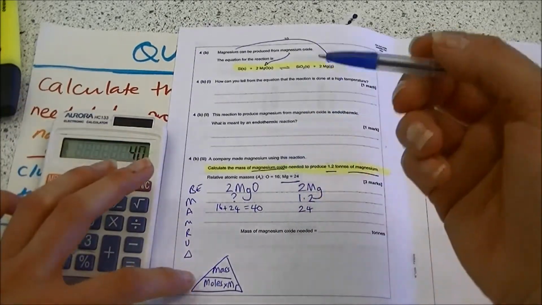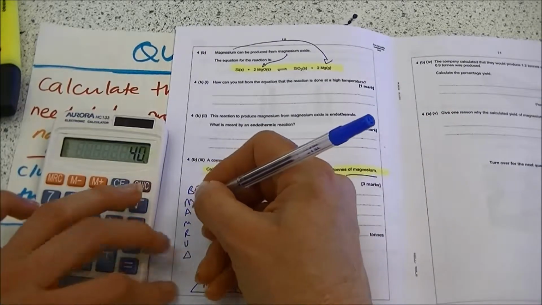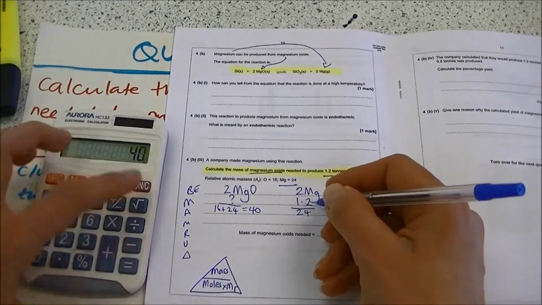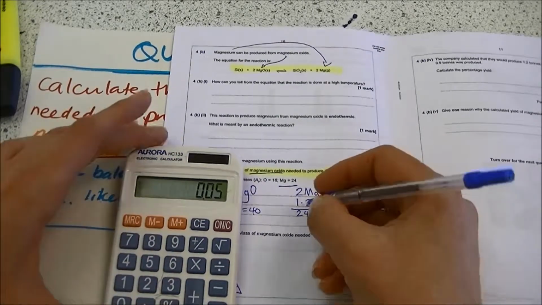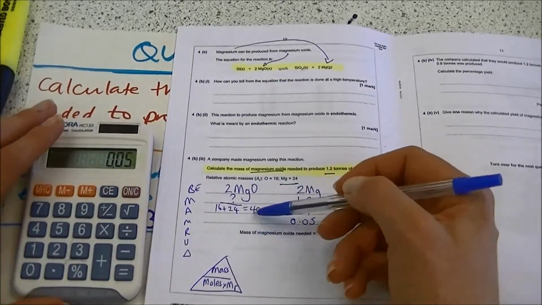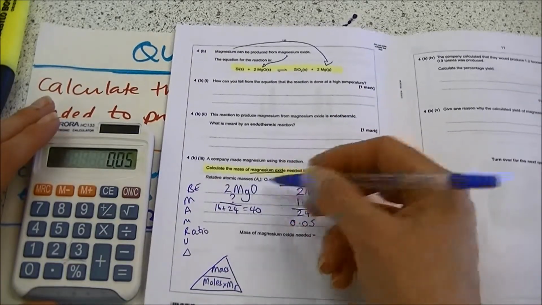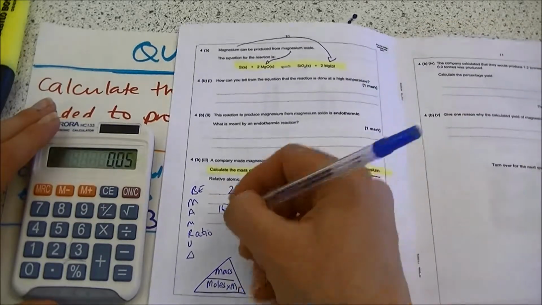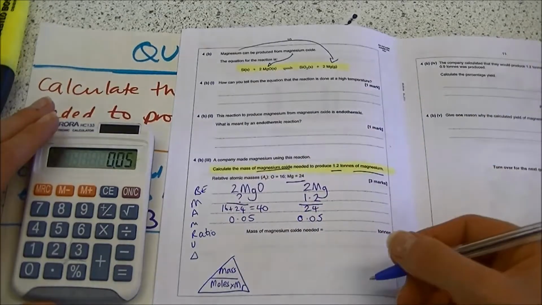Right, we've got the mass, we've got the atomic mass. We next need to calculate the number of moles. To get moles we do mass divided by atomic mass, and we can't do it here, we haven't got enough numbers yet, but we can do it here. So 1.2 divided by 24 gives us a total of 0.05 moles. Right, how do I work out the number of moles of magnesium oxide? I use R for ratio. I look at the ratio of the big numbers in front of my chemicals. Because the big numbers are the same, all that means is the number of moles are the same. So I simply write the number of moles the same in both cases.